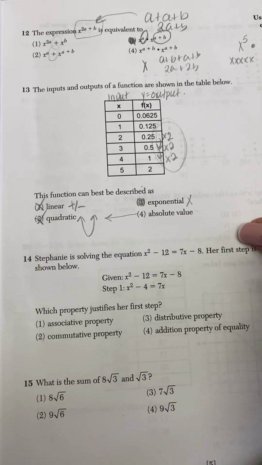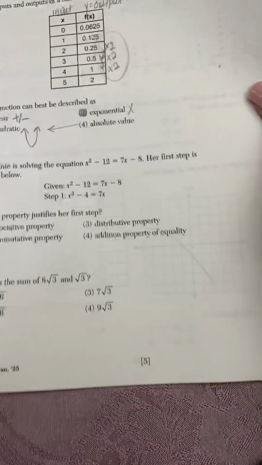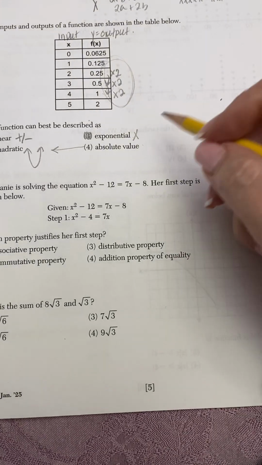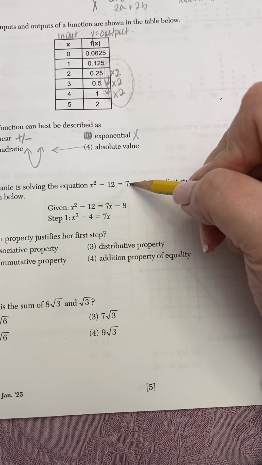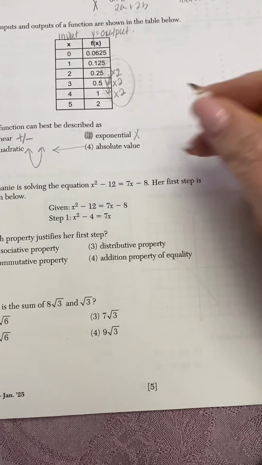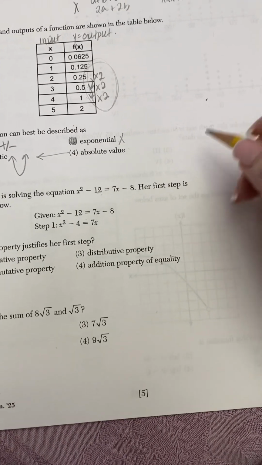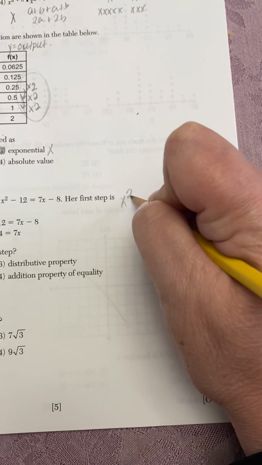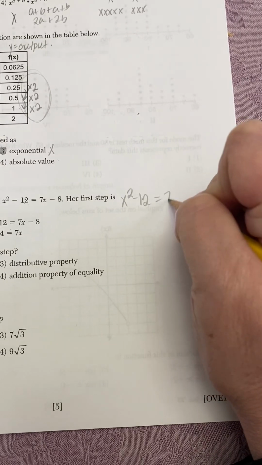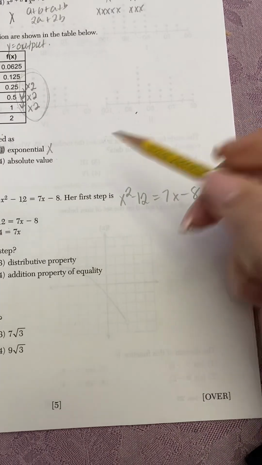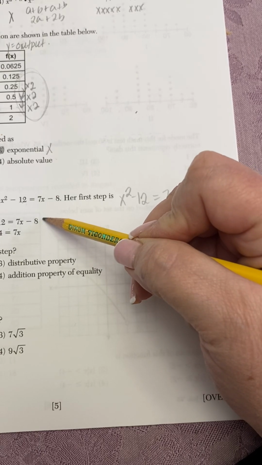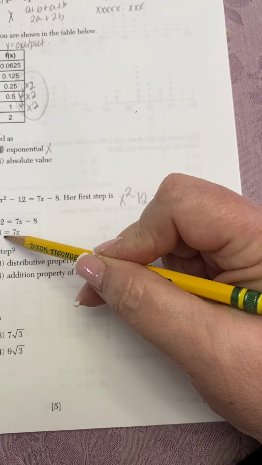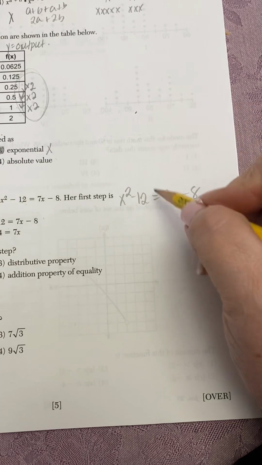Number 14. Stephanie is solving the equation x squared minus 12 is equal to 7x minus 8. Her first step is shown below. So I'm going to just rewrite this over here in my workspace. x squared minus 12 equals 7x minus 8, which is what we have here. And her next step is to get x squared minus 4 equals 7x.